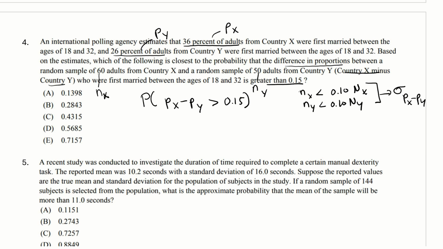This is the 10% condition. Then we can also approximate this with a normal distribution by satisfying the large counts condition, so it's going to be approximately a normal distribution.